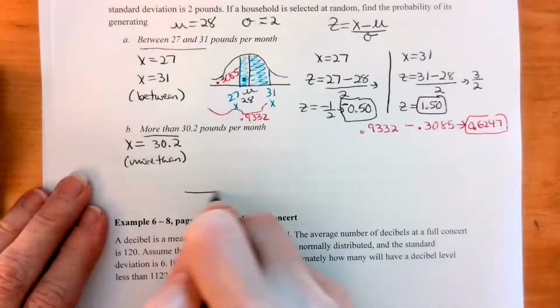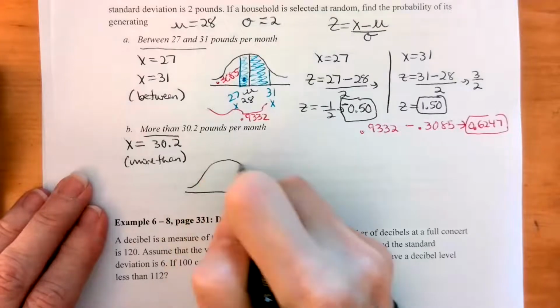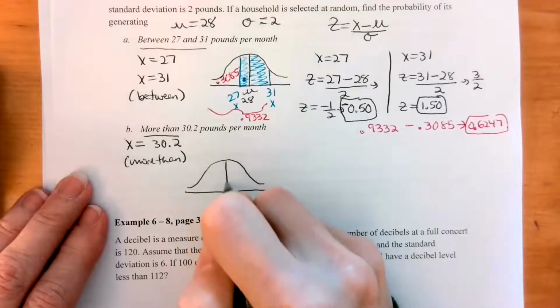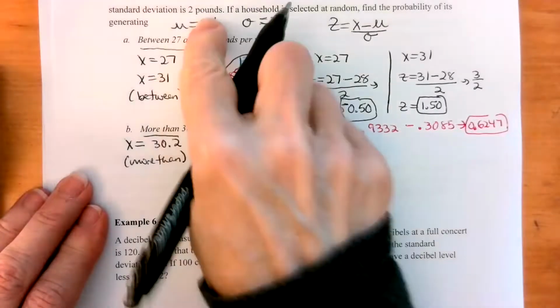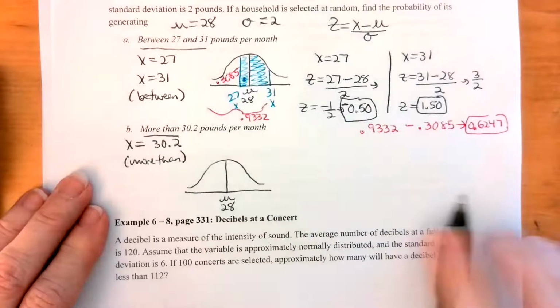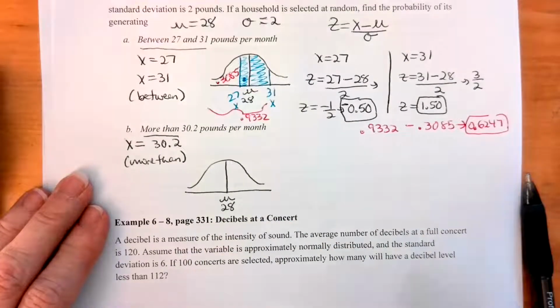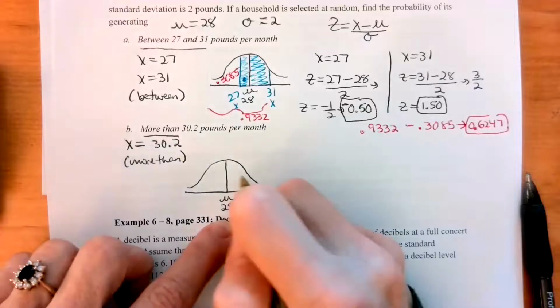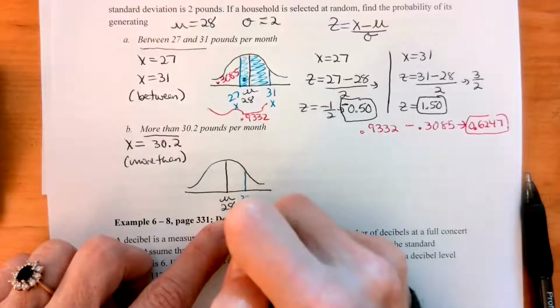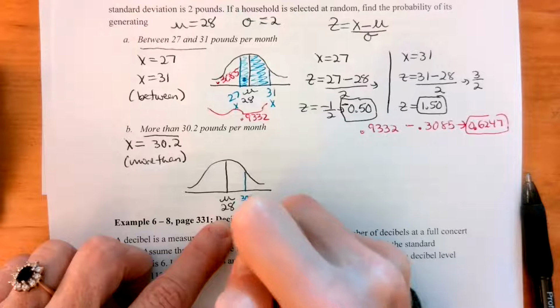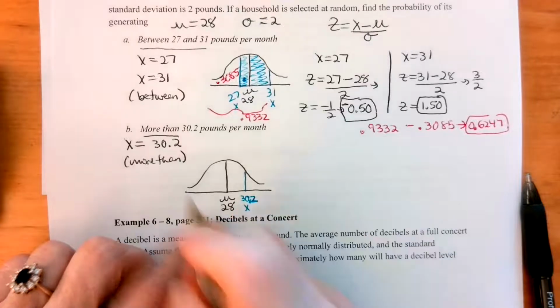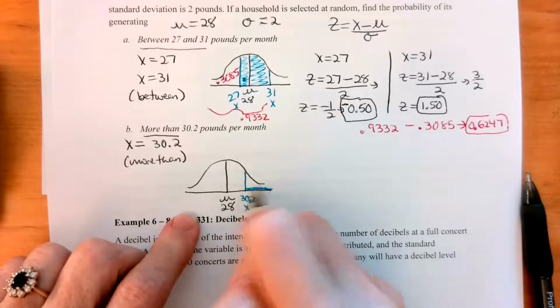So again, let's draw the picture first, so we can shade what we want. We know how to finish the problem. So in the middle goes our population mean mu of 28. Where is 30.2 in relationship to the mean? It's to the right because 30.2 is more than 28. That's X, and more than that is the right tail. We're going to shade.